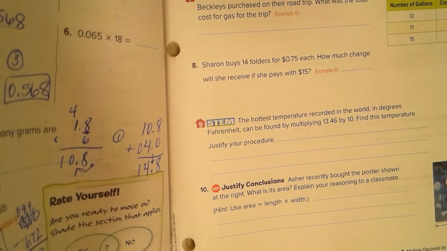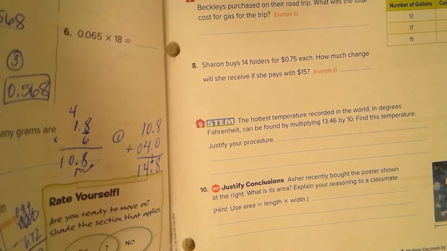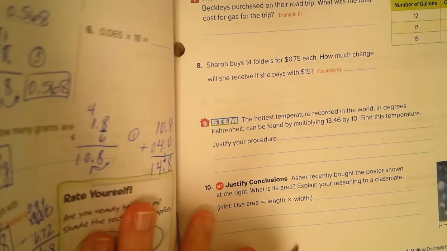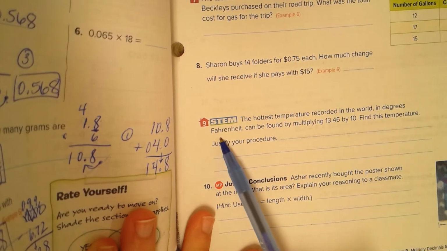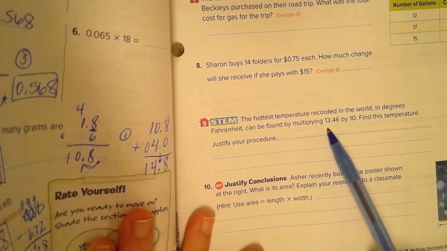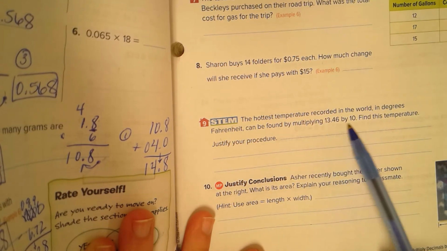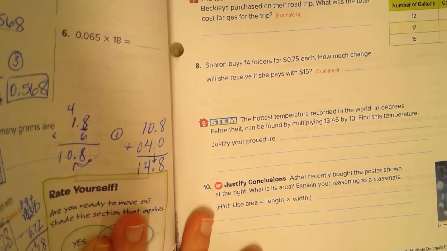So number 9 says the hottest temperature recorded in the world in degrees Fahrenheit can be found by multiplying 13.46 by 10. Find this temperature and justify your procedure. Well, let's multiply it. So I'm going to go over to the side, right above this little picture here.